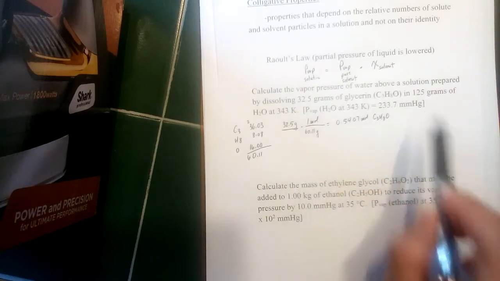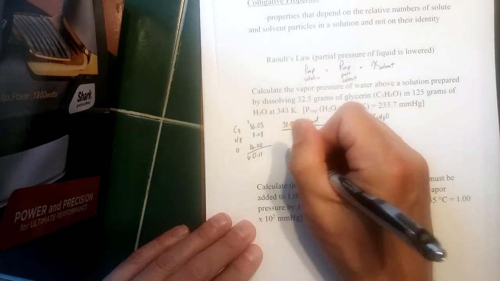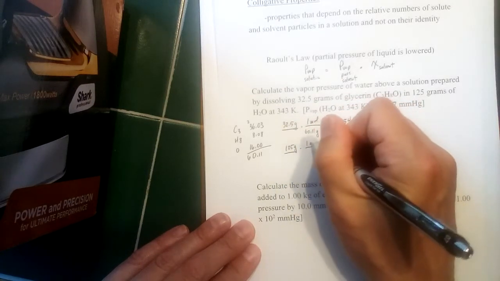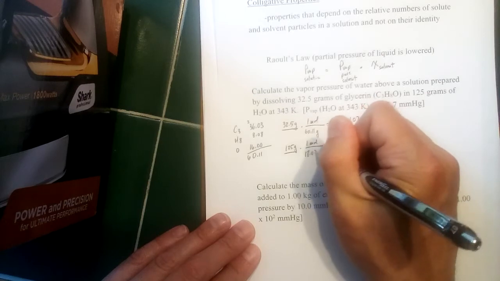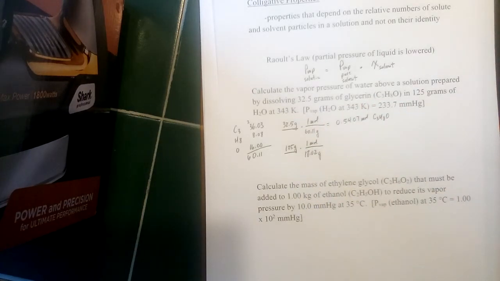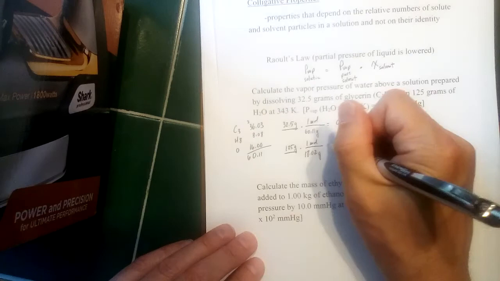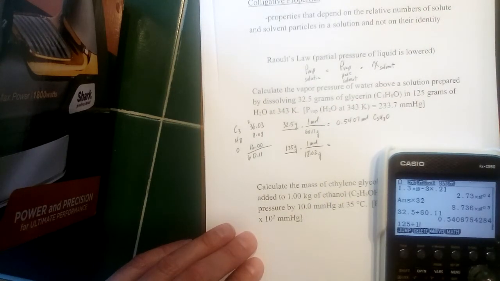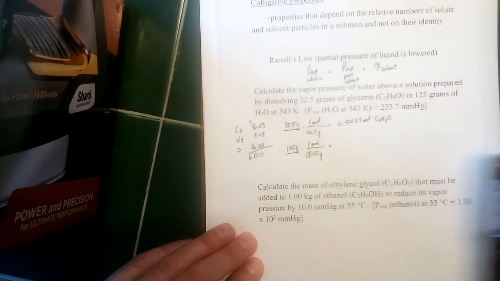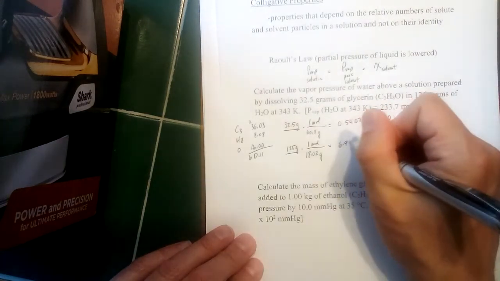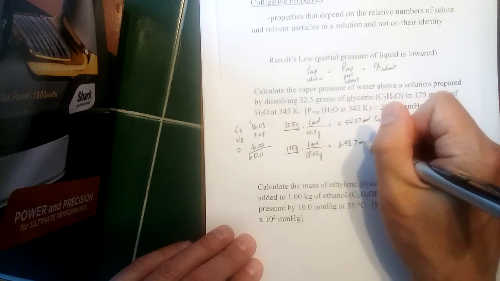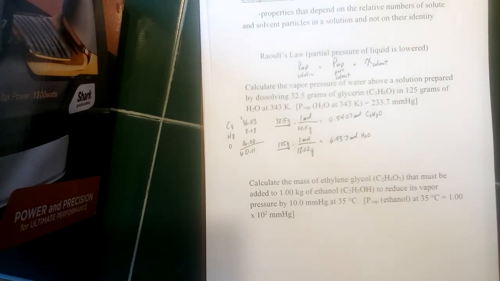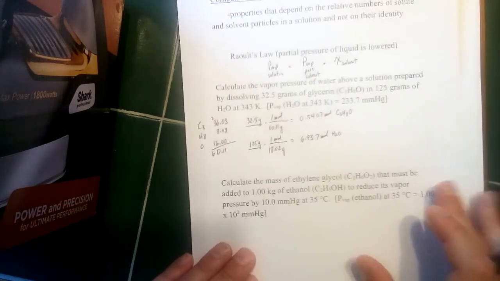For mole fraction, we need moles of our solvent as well. So there's 125 grams of water. Now water we see all the time, so I don't think we need to go into the details of calculating the molar mass. 1 mole of water weighs 18.02 grams. That means 125 divided by 18.02 is 6.937 moles of water in our particular sample. So we've got moles of the solute and moles of the solvent.